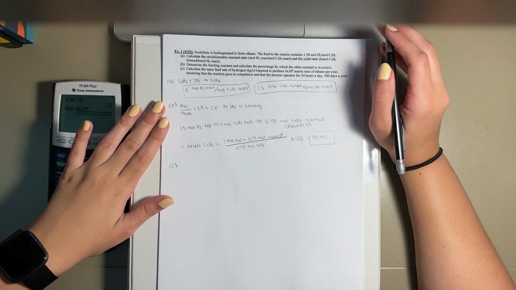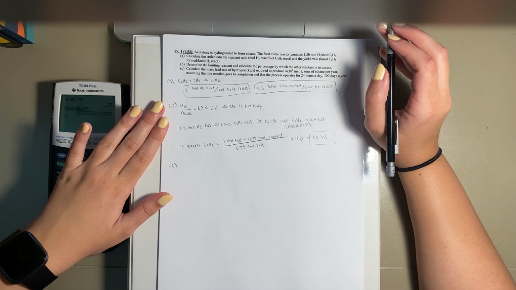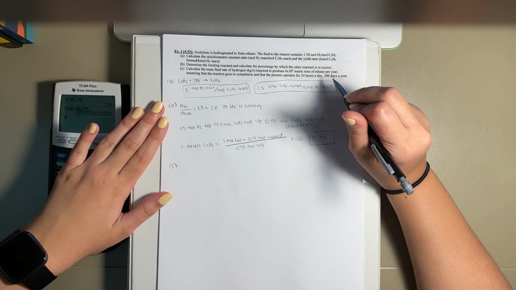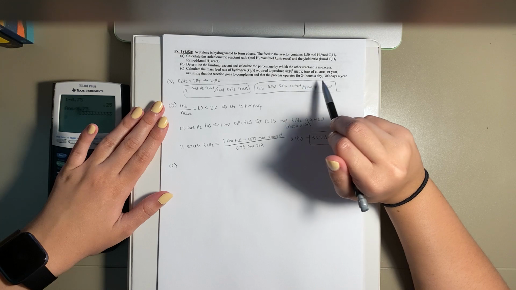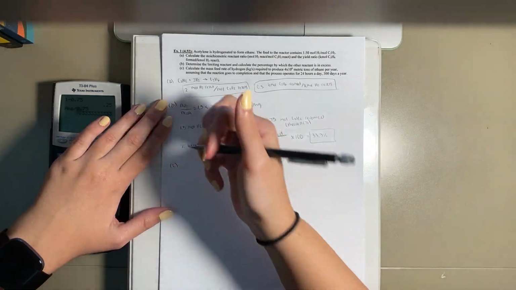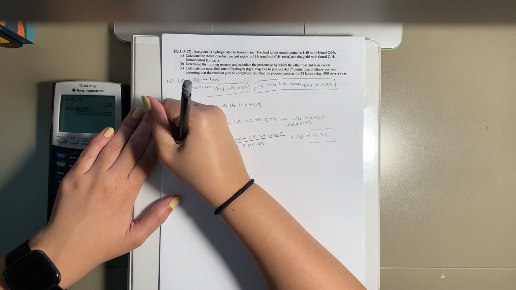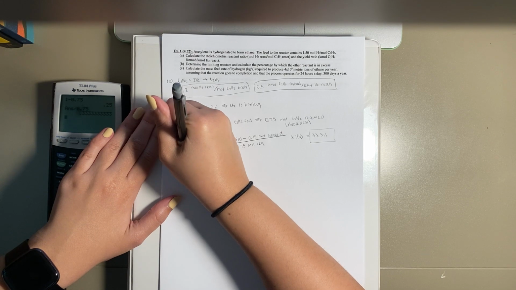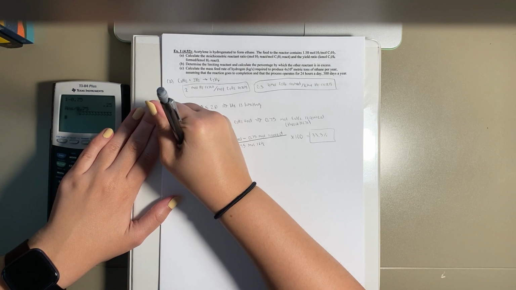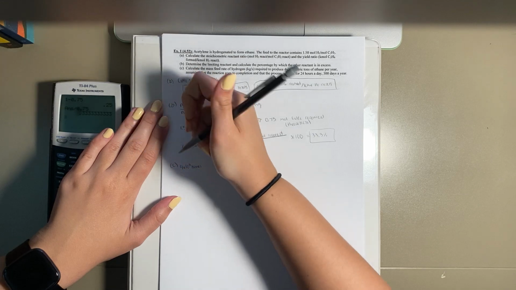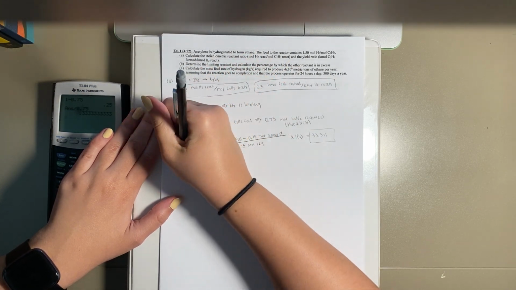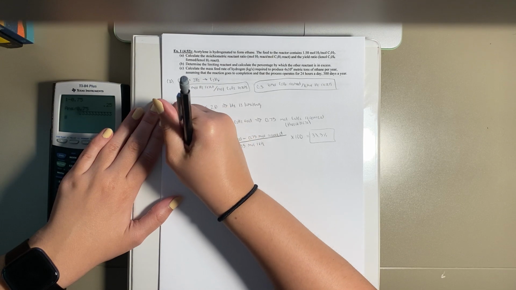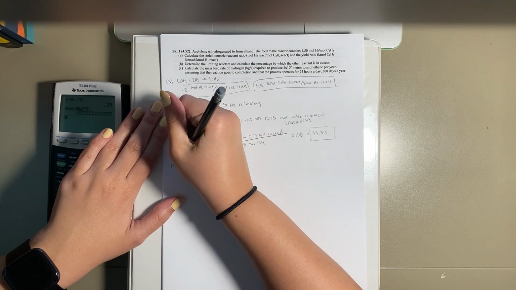So we're just figuring out the feed rate required given a certain production rate, and also given a certain amount of downtime to the process. So we want 4 times 10 to the 6 tons of ethane per year.